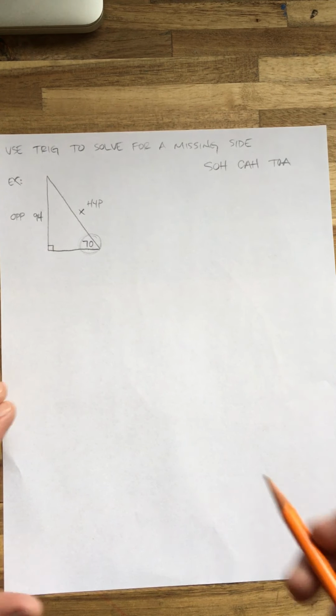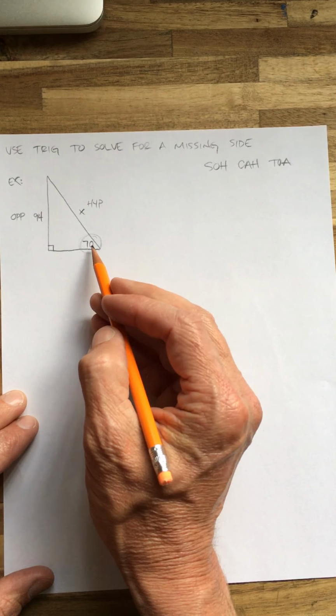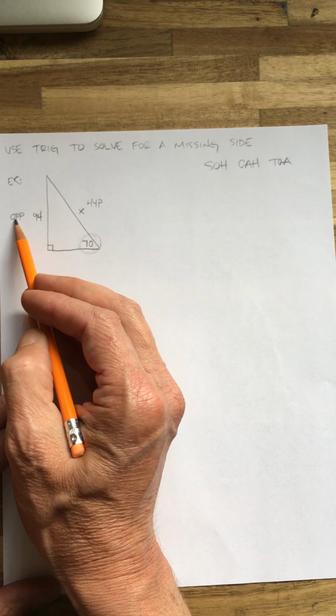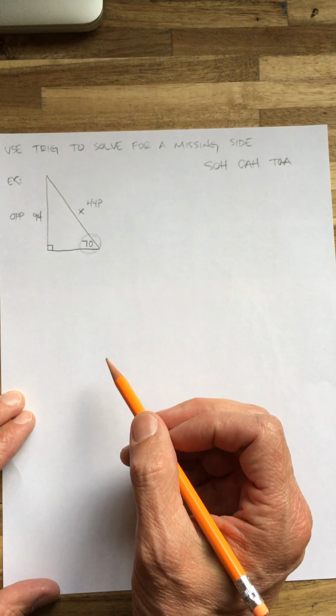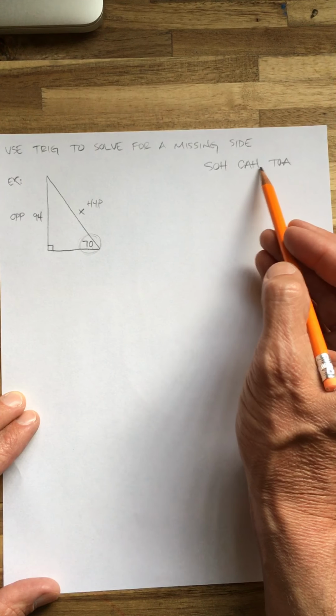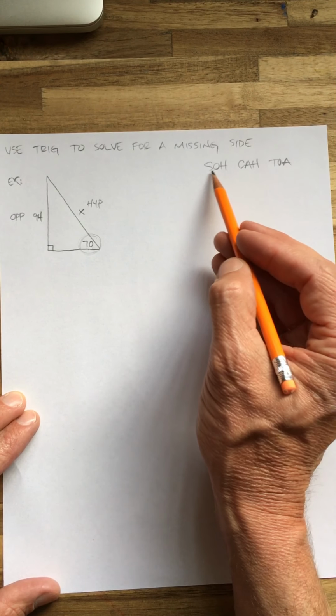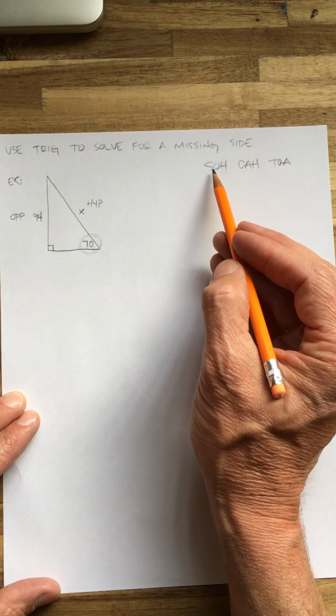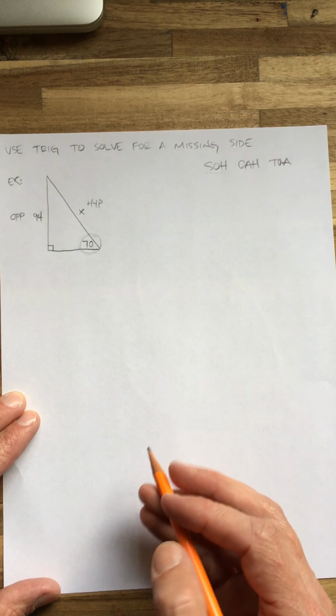All right, so let's look to see what we have. If this is our angle 70, notice what we have. We have an opposite side and a hypotenuse side. So which one of these has the opposite and the hypotenuse? Well, it's this one right here. Okay, so we're going to use the sine. All right, so this is how we do it.